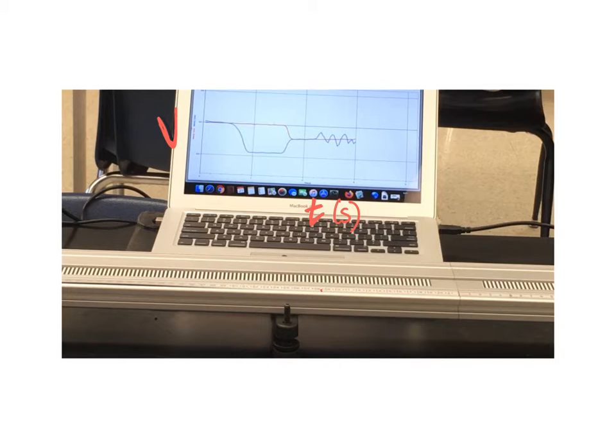After the collision, we see that the speed of the initial cart slows down, the speed of the other cart increases. They meet here, and because they're stuck together, they of course have to move off with the same velocity. They're a single unit, so they're going to have the same velocity.